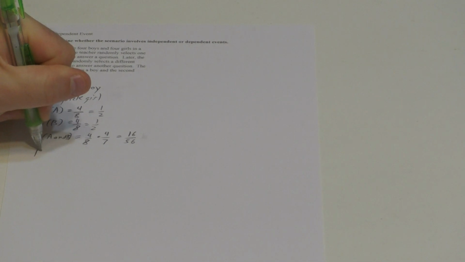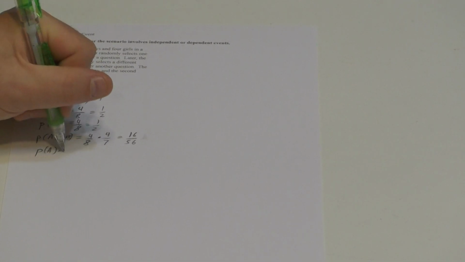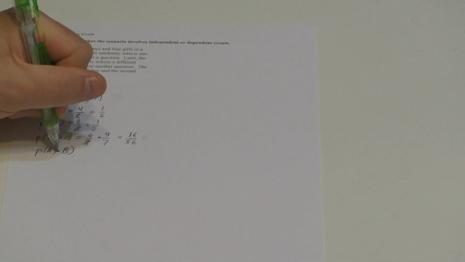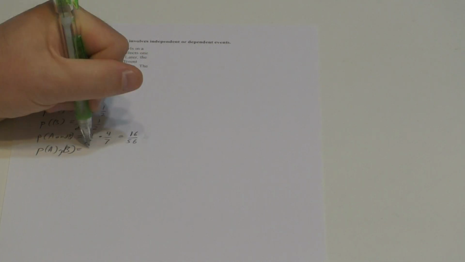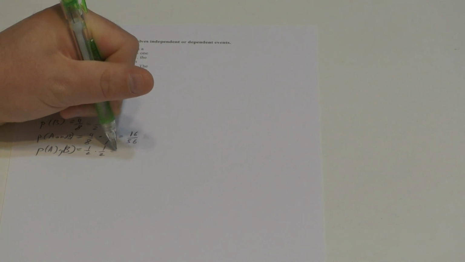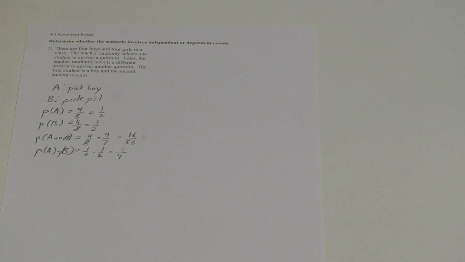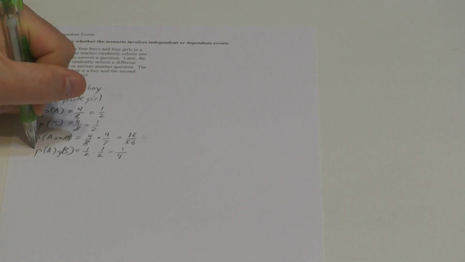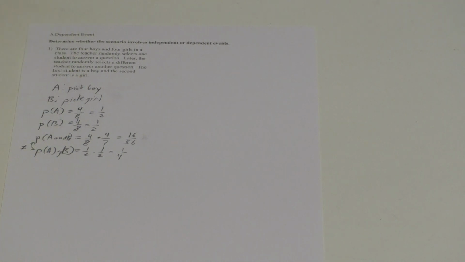But if I did A times the probability of B, that's just going to be 1/2 times 1/2, which equals 1/4. Well, 16 over 56 is not 1/4. So these are not equal, which means they have to be dependent, which makes sense. The fact that you take away one option for the teacher to select means that having had a boy picked first, or anybody picked first, affects the probability of picking someone after that.